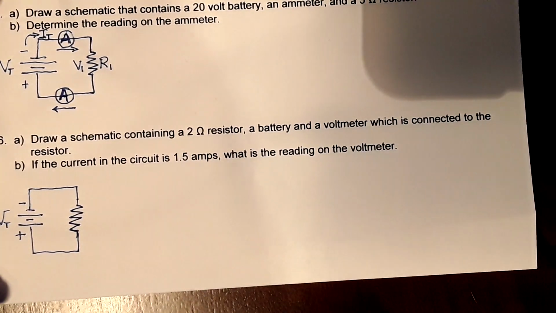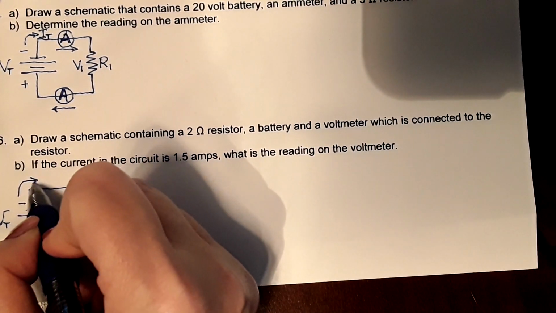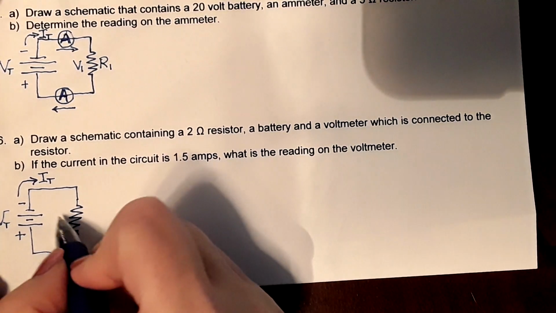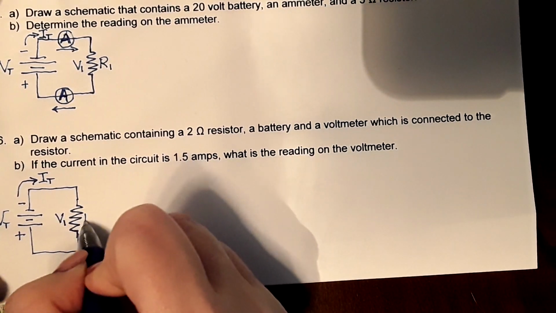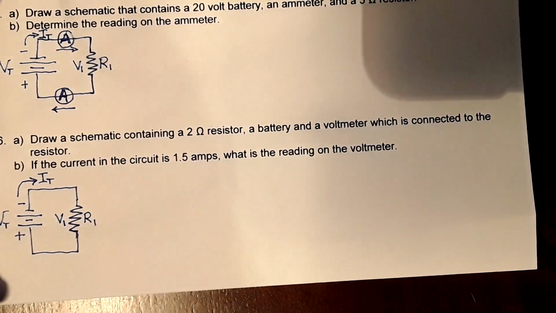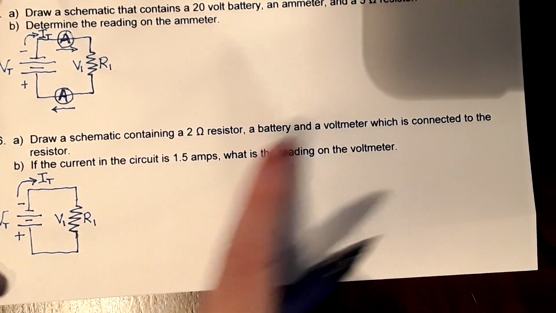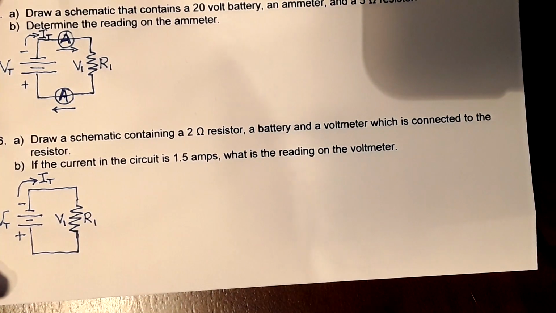Okay, and the current is coming this way, and V1, R1, since it's the only device in the load, we use a subscript 1 to represent its potential and resistance. Now, we want to draw a voltmeter to measure this potential.